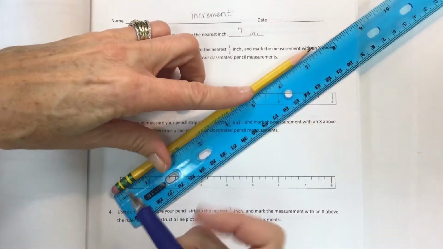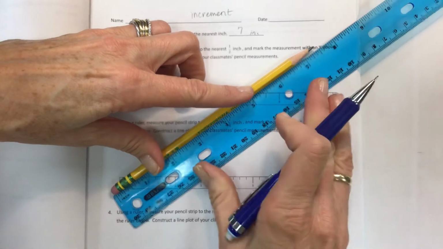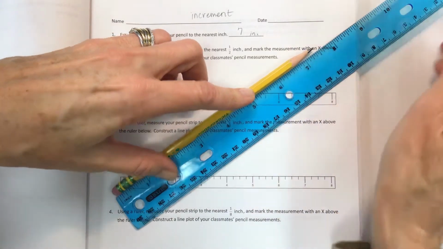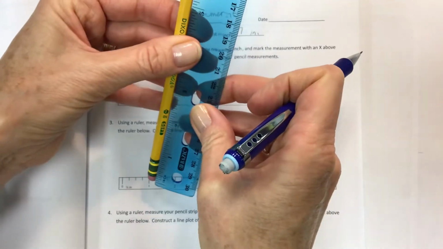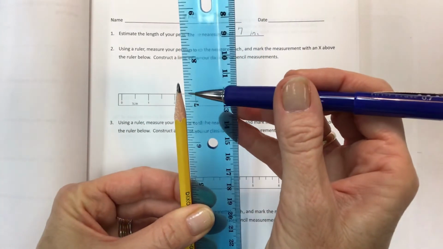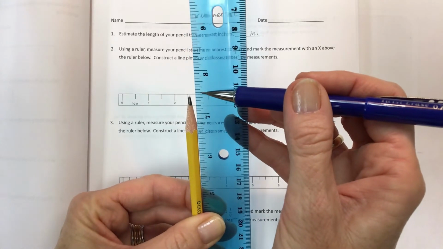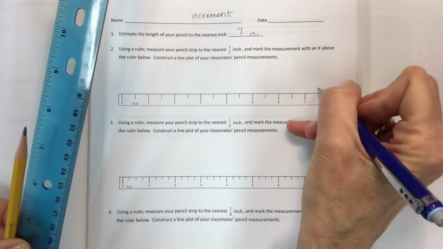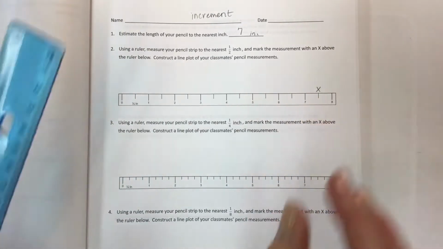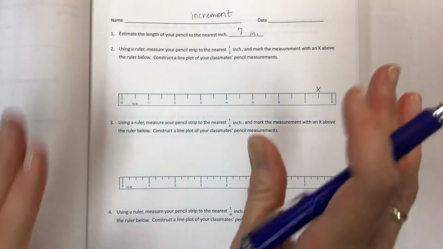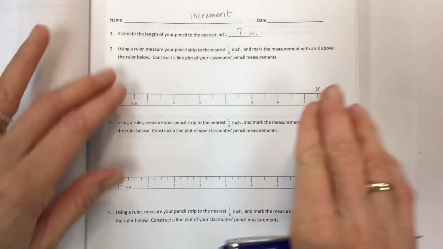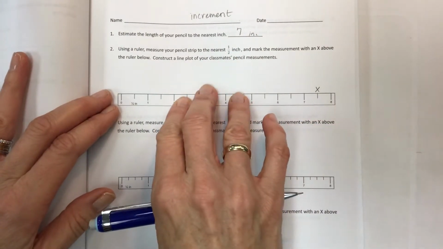Now this pencil, I'm going to start at 0 for the eraser, and it goes a little bit past the 7. And hold on, I have to get it closer so I can see it, and you can see it too. If this is my ½ inch, I would say it's pretty close to 7.5. So I would put my X there. Now that's just going to be your mark for your own pencil. And if you have your own class data, your X would become part of your class data, okay?